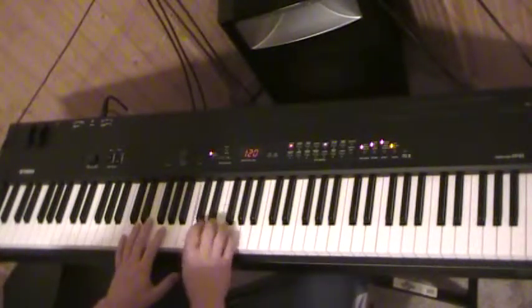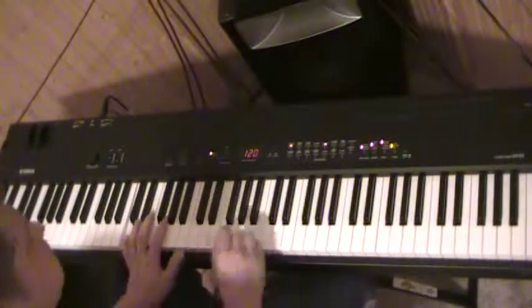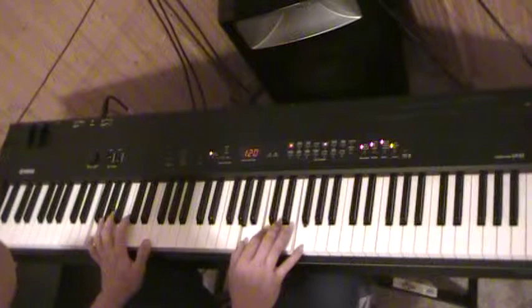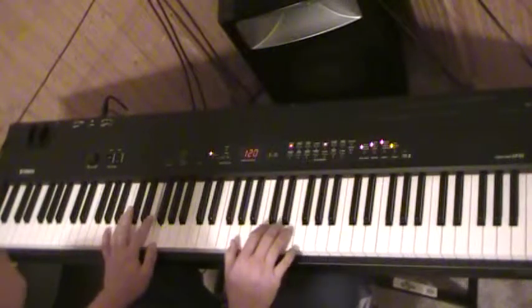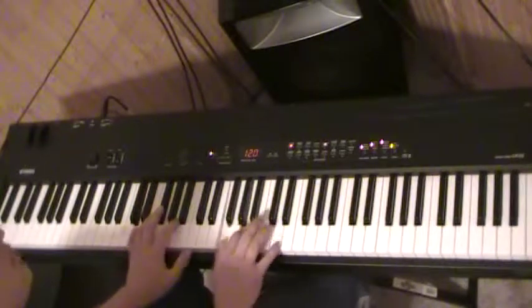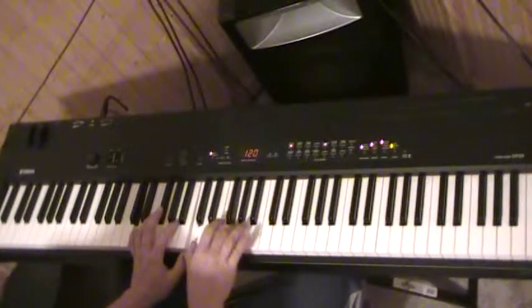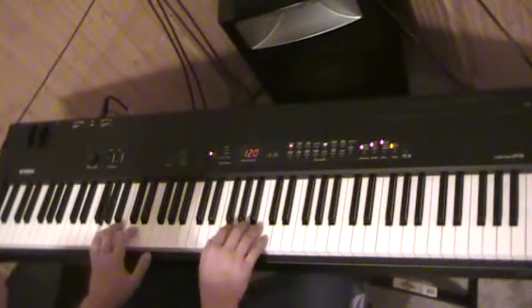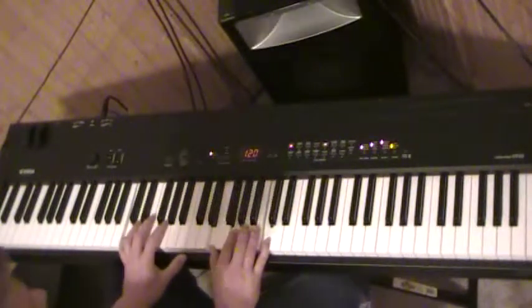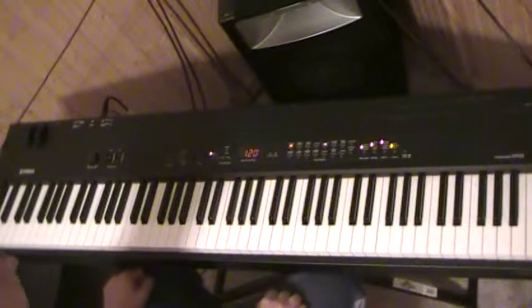Where am I? I'm at C. So normally it goes to F, A minor, D minor, okay, to the G, to the C. Okay, I'll redo that again because I kind of messed it up.